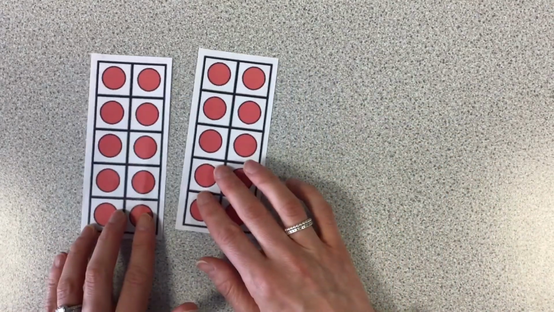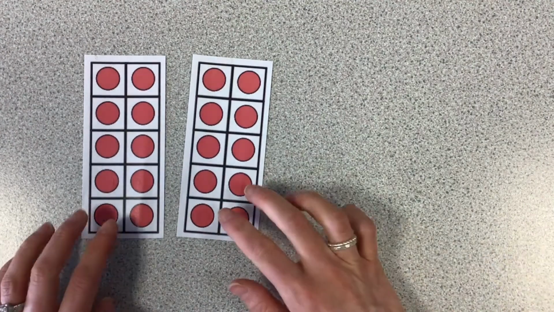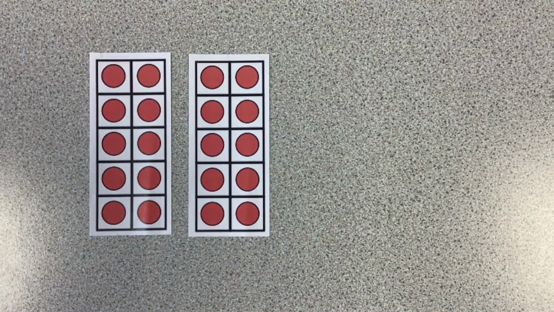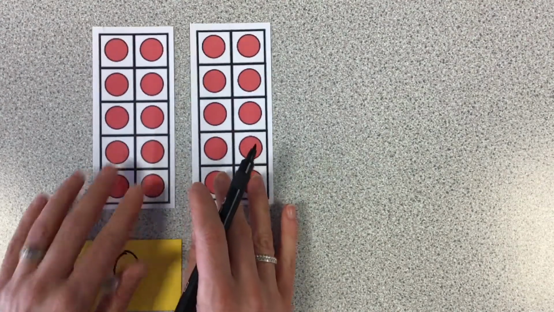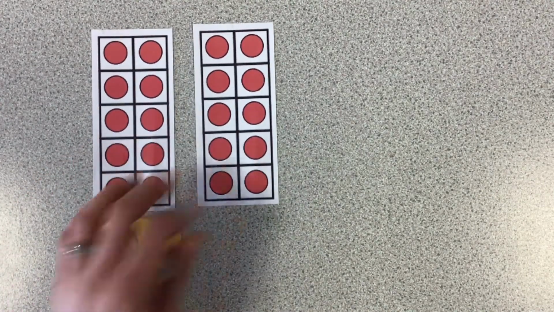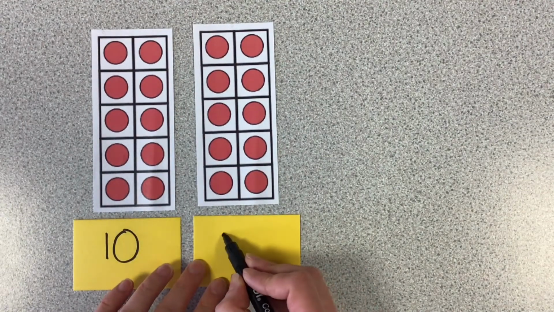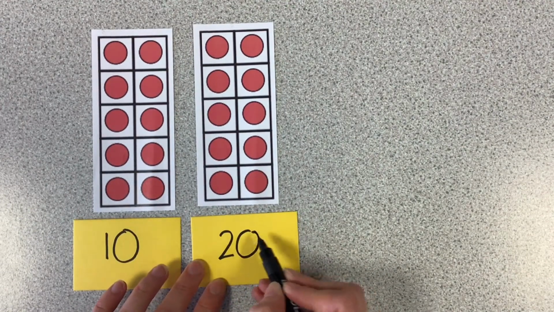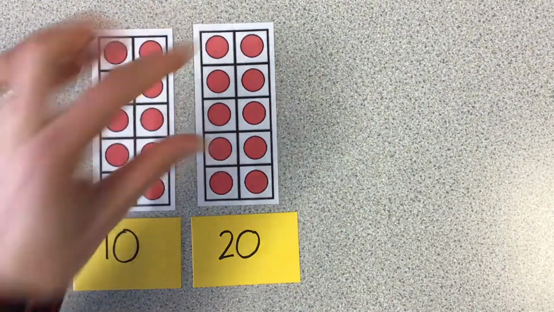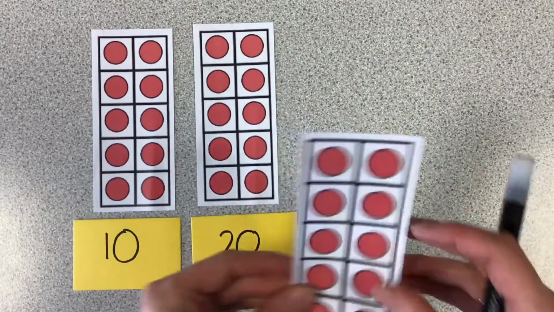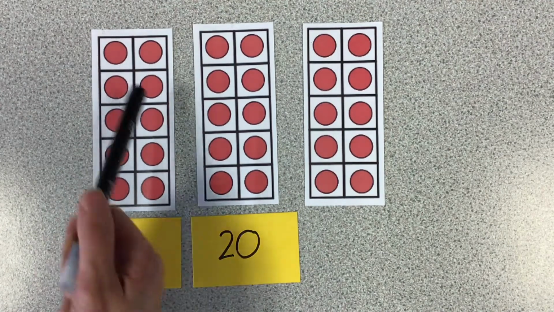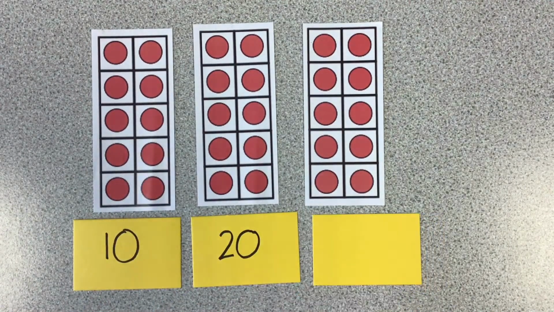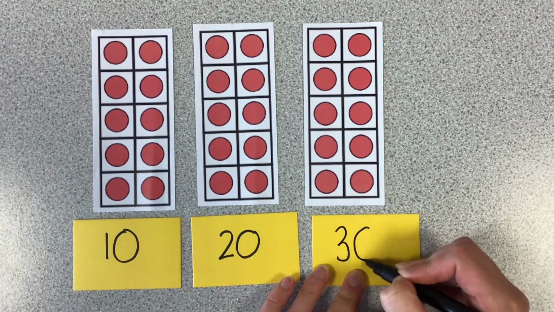How many counters do I have now? Without counting them, we know this is 10 here. So let's count in tens. 10 and another 10 would make 20. I have 10, 20. How many do I have now? Another 10. 10, 20, 30 counters now. I have 30.